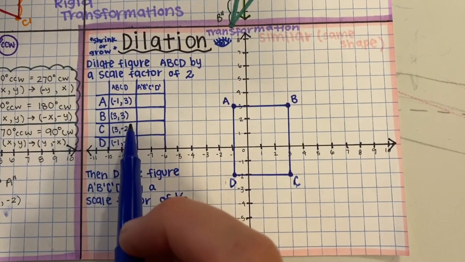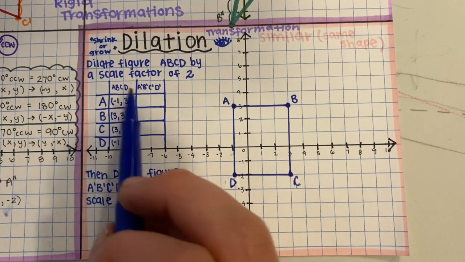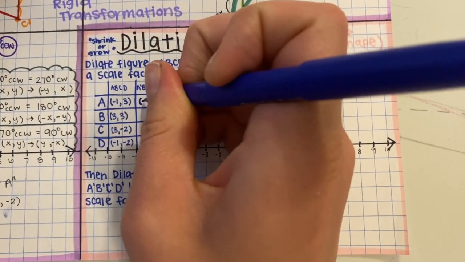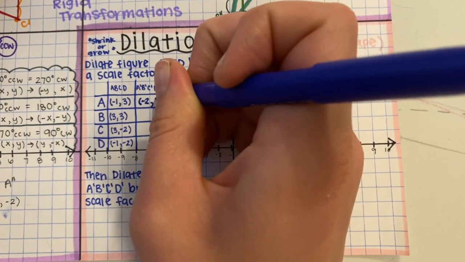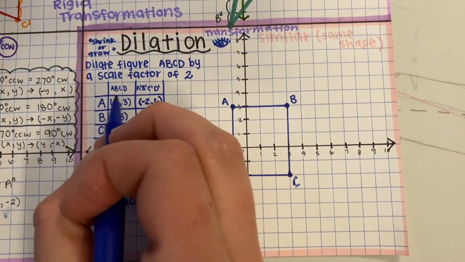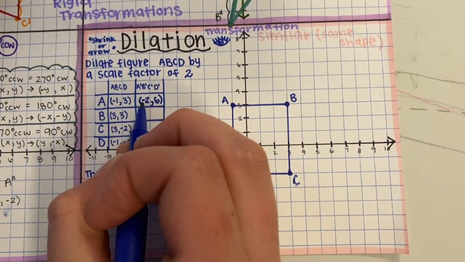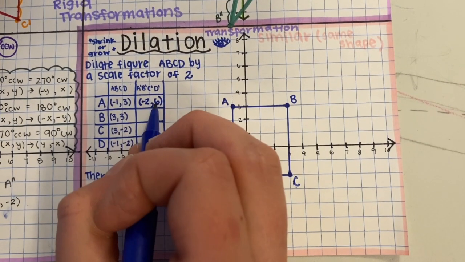So coordinate A is going to become -2, 6, because we're multiplying -1 by 2 to get -2, and 3 by 2 to get 6.